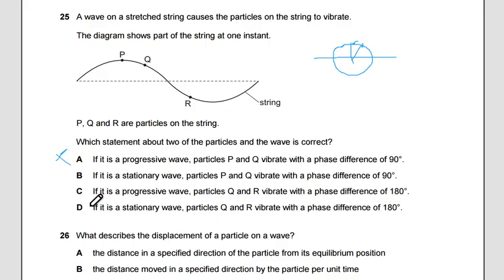So this is refused. Stationary, P and Q with phase difference. There is no phase difference between P and Q at all in a stationary wave.